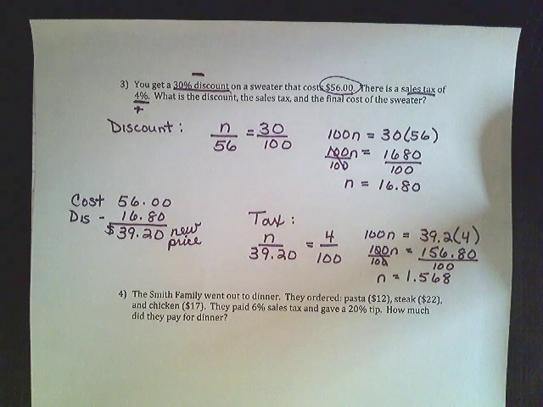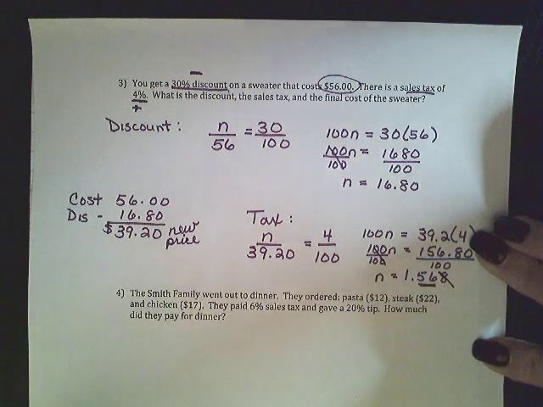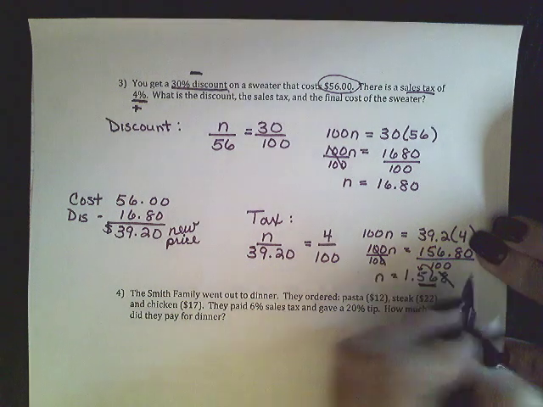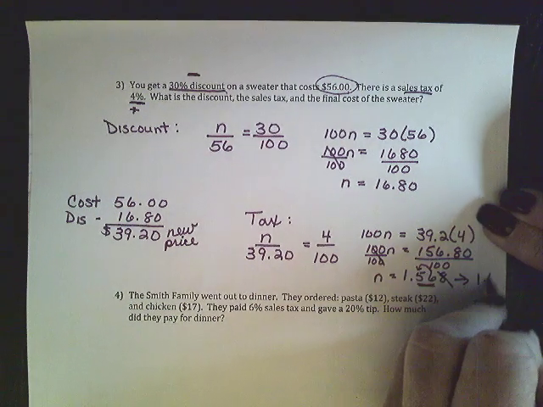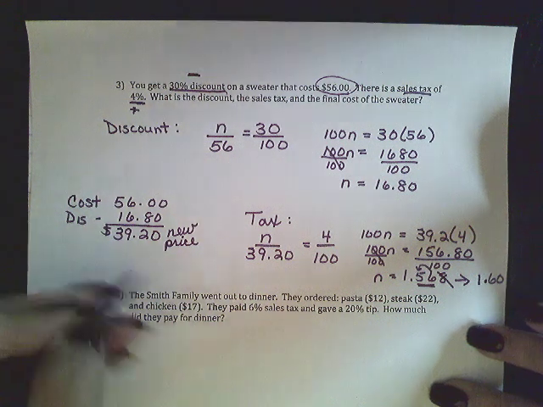1.568. Now we've talked about how to round money. We only need 2 decimal places. So that 8 is going to disappear. That 6 is going to round the 5 up. So my tax is $1.60. That's my tax.